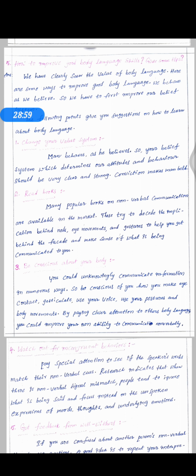First one, change your value system. This is very important. Man behaves as he believes. So our belief system, which determines our attitudes and behavior, should be very clear and strong. Conviction makes man bold. Change your value system. Create belief in yourself, which determines our attitudes and behavior and should be very clear and strong. Otherwise, you lose the value of yourself.